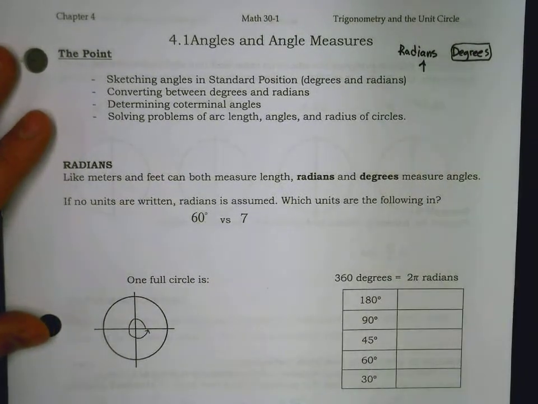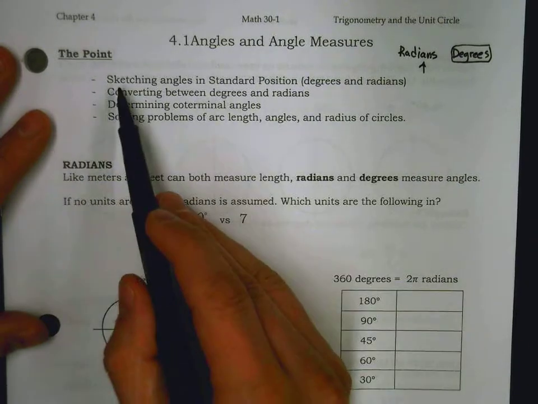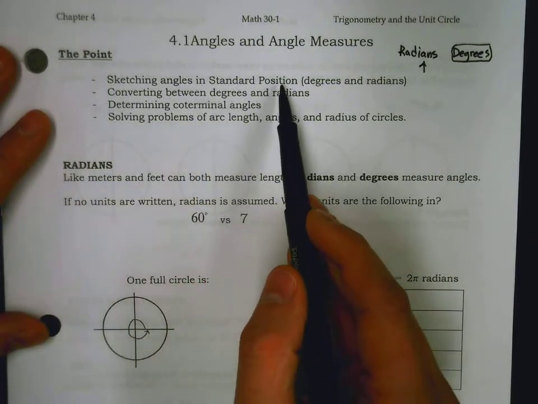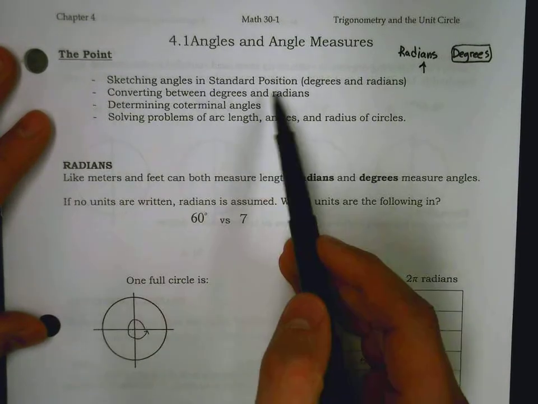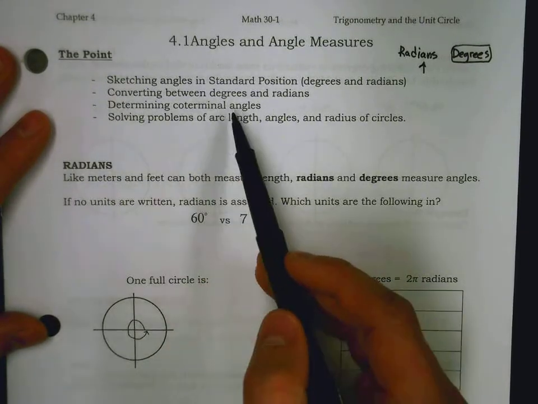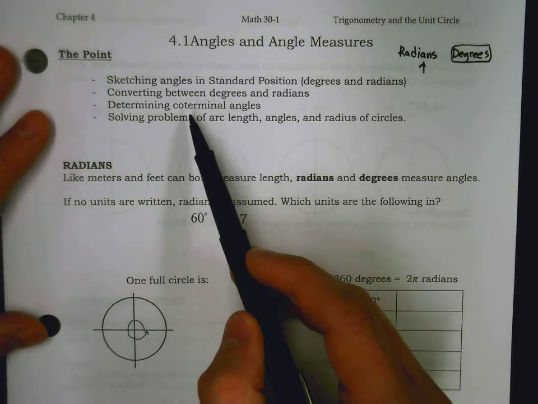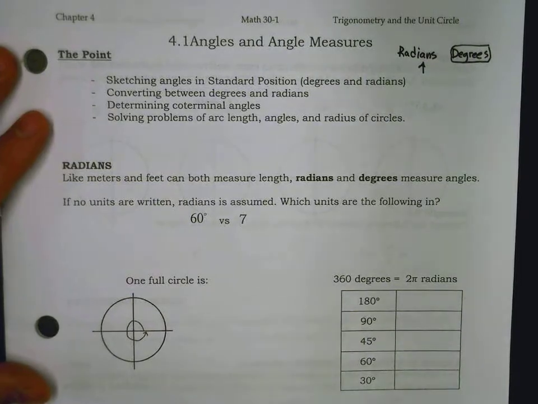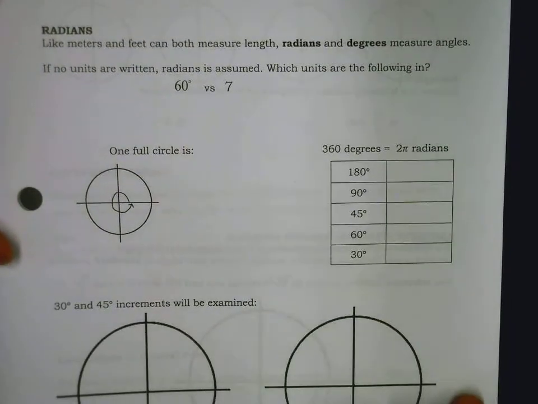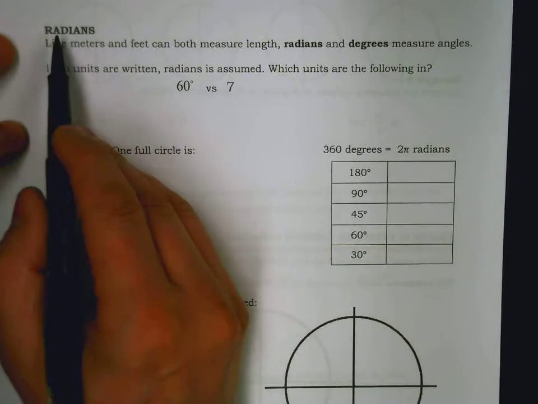What is a radian? Well, we are going to be sketching angles in standard position. So we're going to be talking about degrees and something called a radian. We're going to convert between the two. We're going to talk about angles and something called coterminal angles. We'll talk a little bit about arc length and continue this discussion of circles. To start things off, we'll talk about what a radian is.